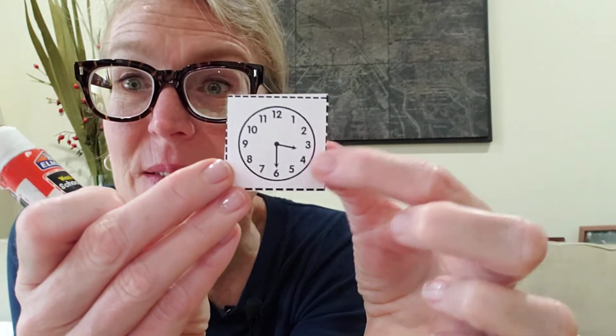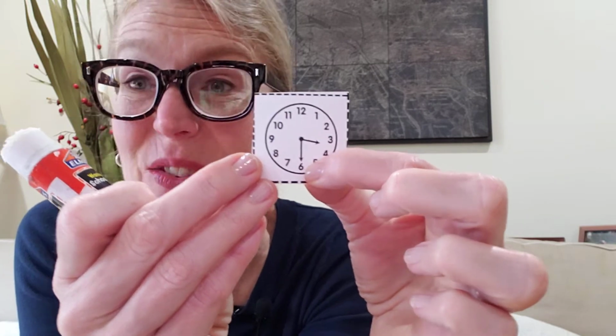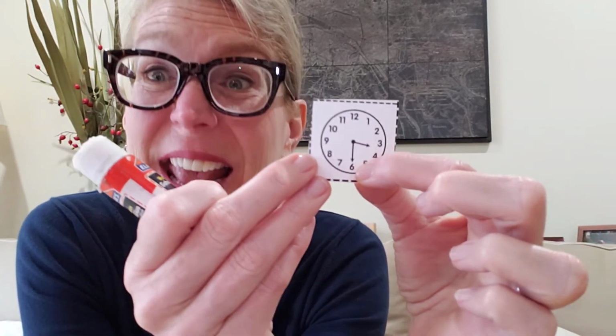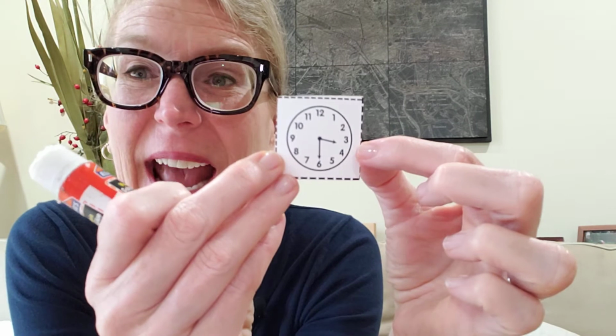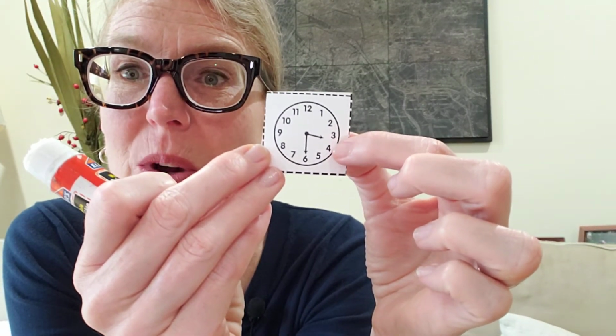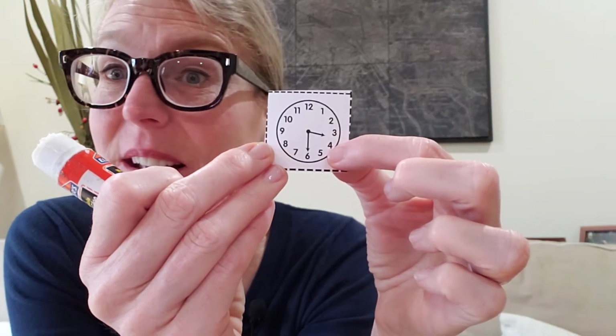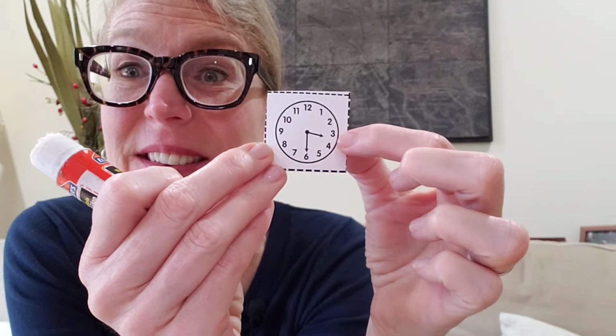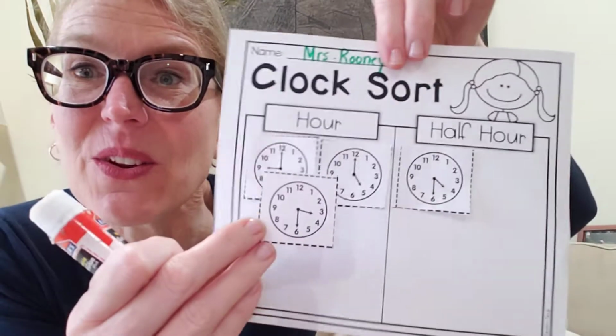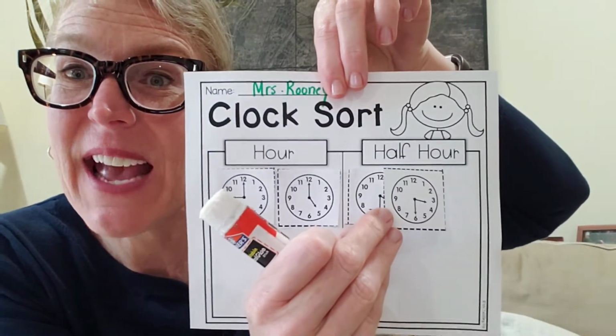All right, let's pick up another one. How about this one? Okay, right away we see that it's pointing to the 6, so we know that this is a 30. This is a half hour. Let's figure out what half hour it is. All right, it's pointing between the 3 and the 4. Because it hasn't gone completely around yet, it can't be 4:30. It is 3:30. So on our clock, 3:30, is that on the hour or is that the half hour? It's a half hour. Good job.